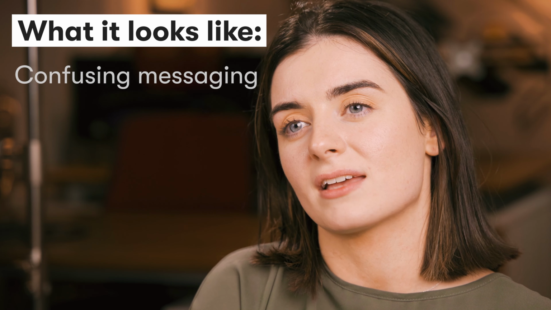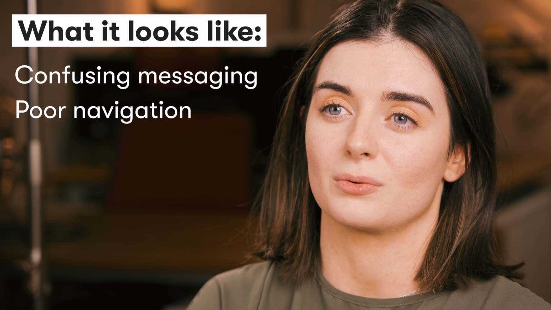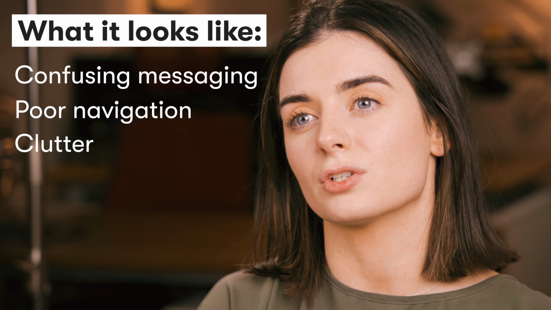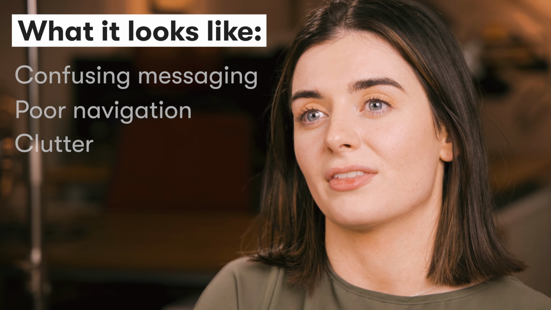So I would define bad design as design where a user gets frustrated and confused in terms of what the overall end goal is. What this looks like is confusing messaging, sending users to places where they don't need to necessarily go for what they need to do, and overall too much clutter on the website.